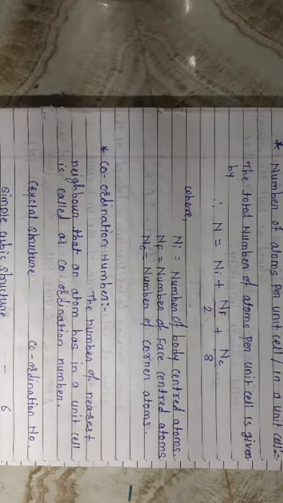Similarly, face centered cubic structures, there are 3 axes or 3 planes, xy, yz or zx. In each plane there are 4 atoms present. Means in the xy plane there are 4 atoms, in the yz plane there are 4 atoms, and in the zx plane there are also 4 atoms.